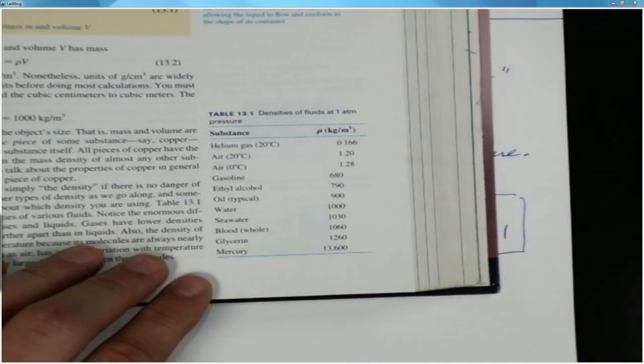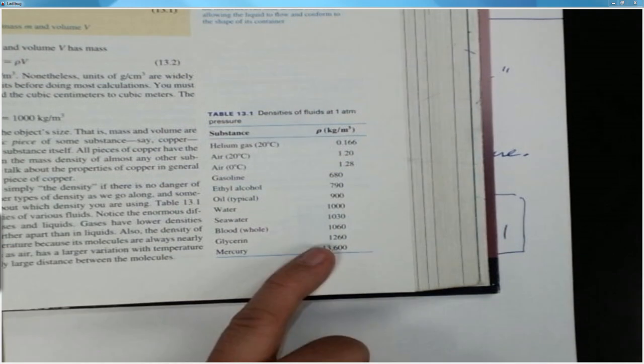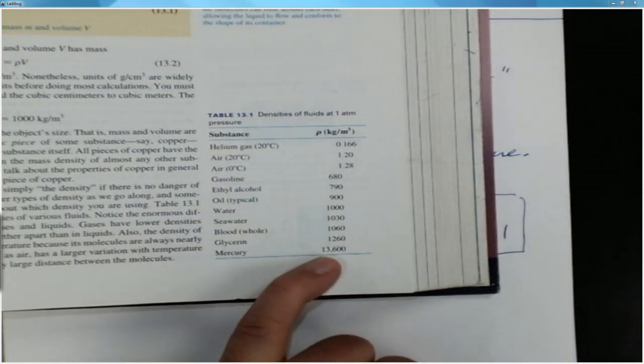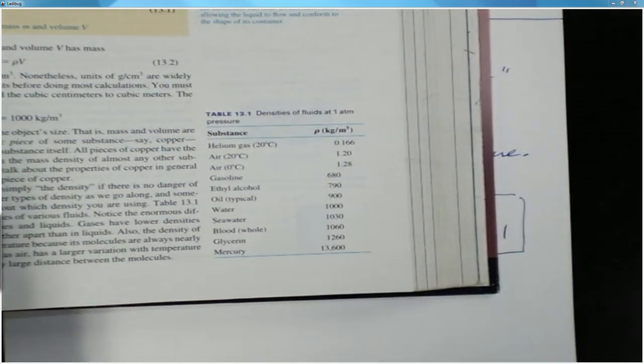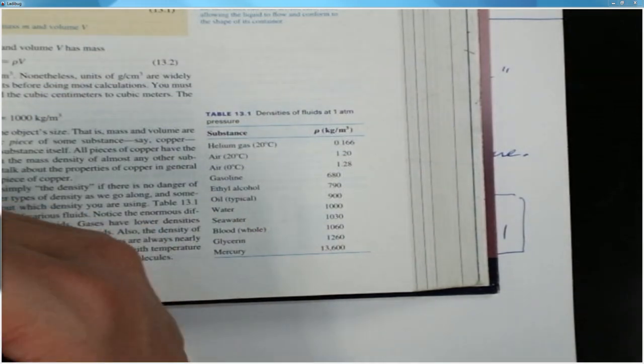Here they are. Holy macaroni, look how dense mercury is. Dense, oh my goodness, that is dense. 13,600 kilograms for every cubic meter. Wow. So a cubic meter is a meter this way and this way and this way. So that's a box that's a meter by a meter by a meter. That's pretty big. So think about it. Look around the room, try to measure out in your own mind about how much a meter by meter by meter is.